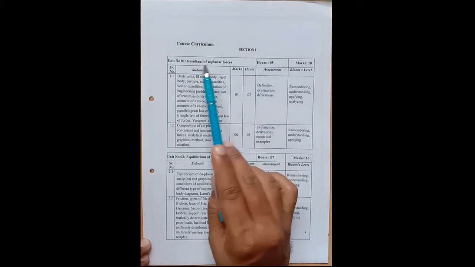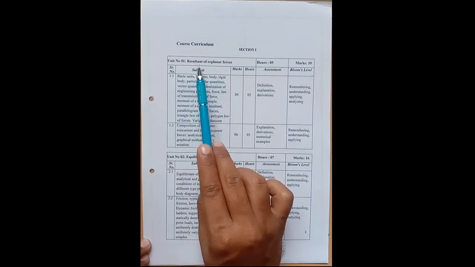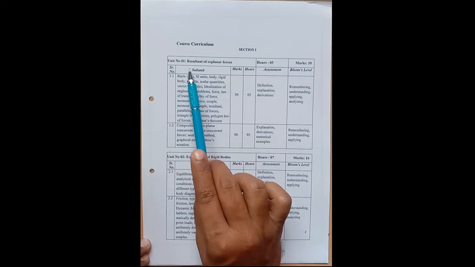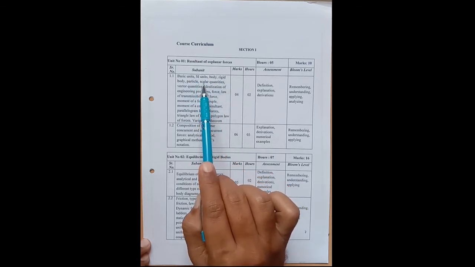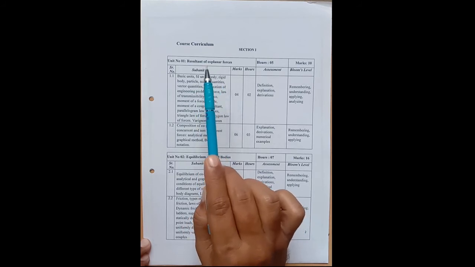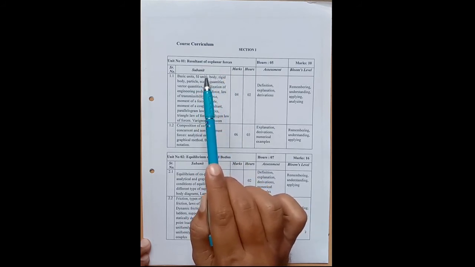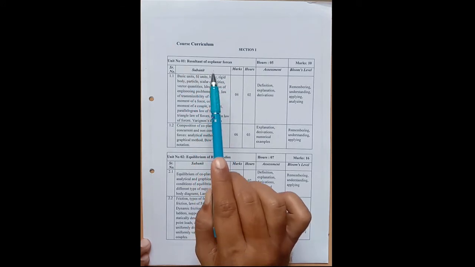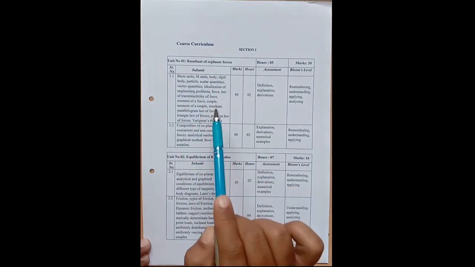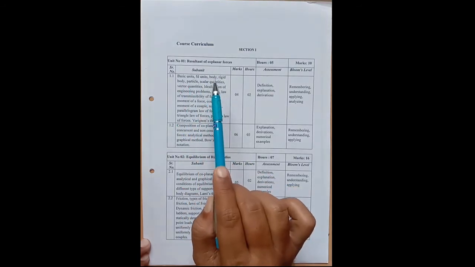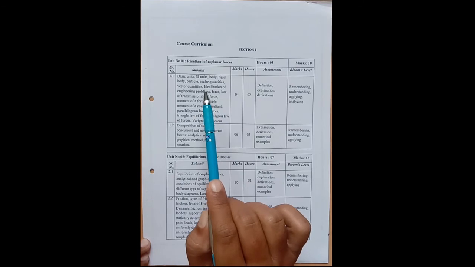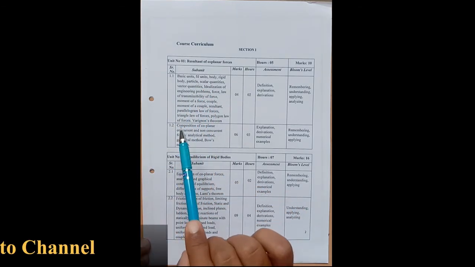So this is section first. The unit number 1 that we are going to learn is resultant of coplanar forces. In this unit, we'll learn various basic terminologies, various basics of force, what you mean by force, then transmissibility of force, moment of force, couple, moment of couple, all those things that we are going to learn in this unit. Also, we learn the composition of coplanar, concurrent, non-concurrent forces, and their analytical methods here.